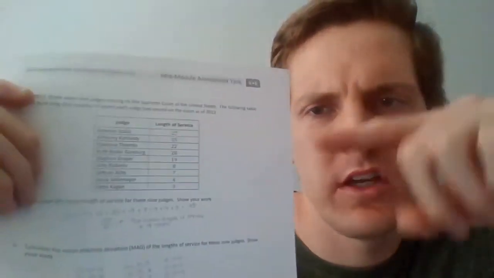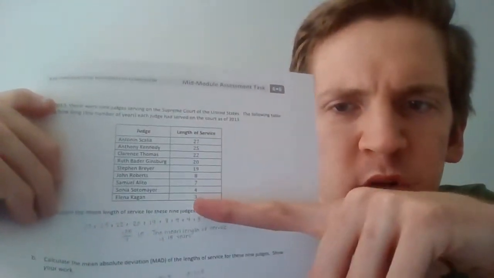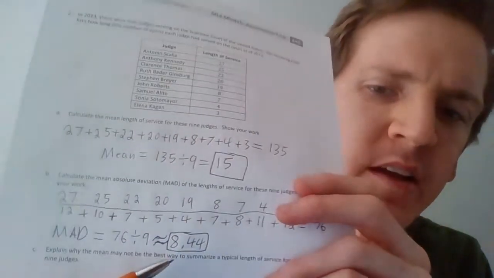The only reason that the mean ended up being 15 is because you had a lot of big numbers and a lot of small numbers, and they averaged out into the middle. So with that in mind, if I told you the mean was 15, do you think it would be a good resource to predict how long some of those judges had been serving? I would say no. And we're also going to talk about how the mean average deviation might help you there too. The mean average deviation we found was 8.44, right?